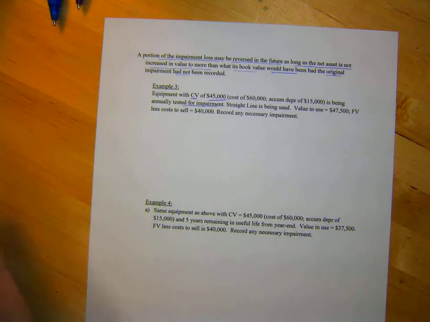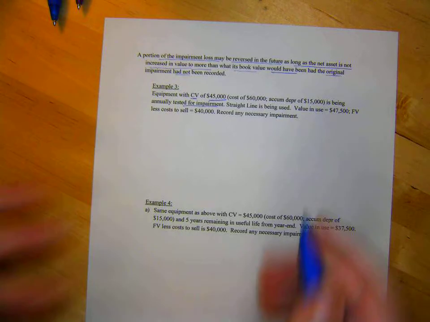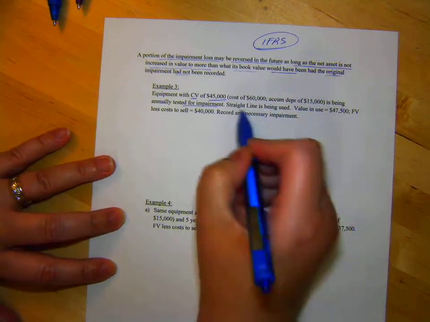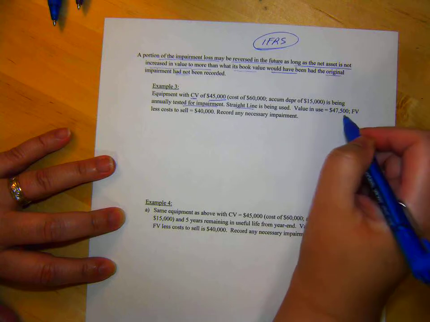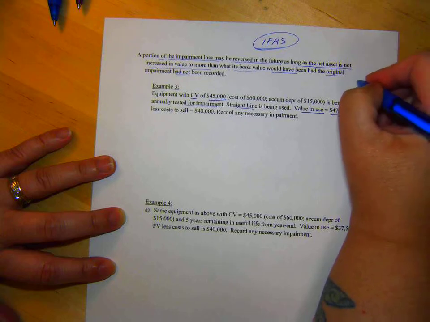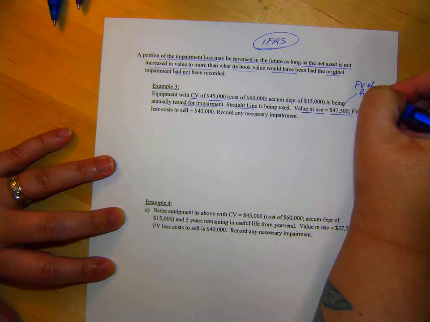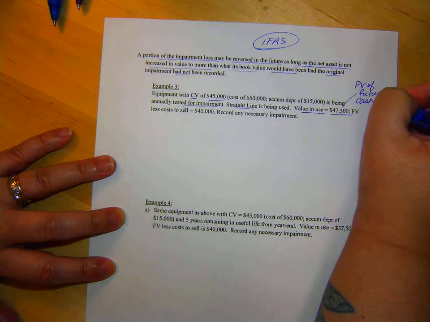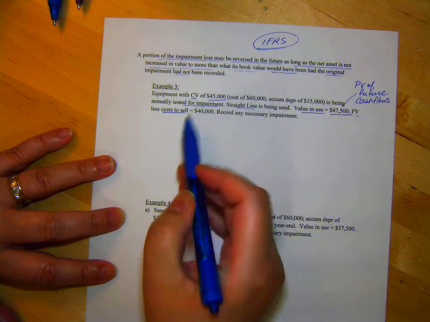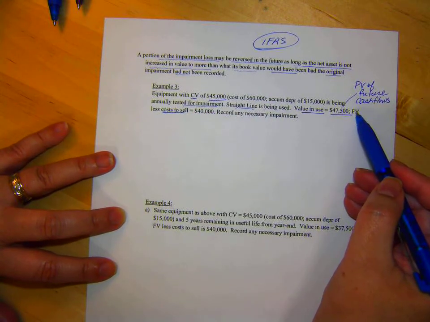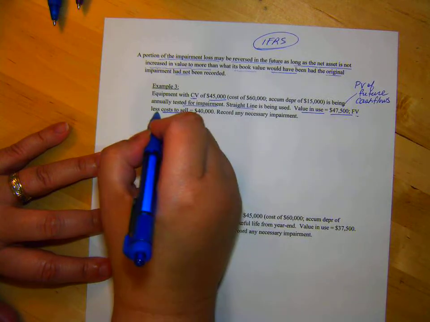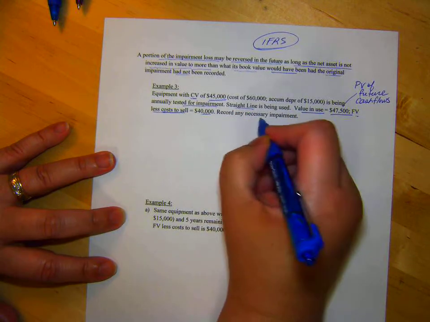And this is IFRS, because we're in the IFRS section. Okay, straight line is being used. Now, these are the pieces we needed. Value in use is given, and that would be the present value of future cash flows. The fair value less cost to sell, and sometimes they separate it out. They'll say the fair value is 45,000. The cost to sell is 5,000. So you'd have to subtract it yourself. Okay? Is 40,000. Record any necessary impairment.